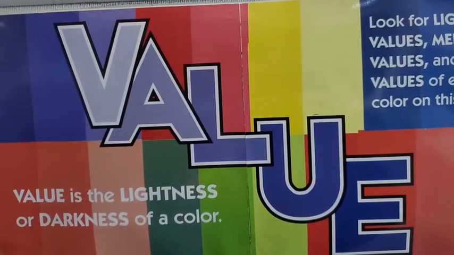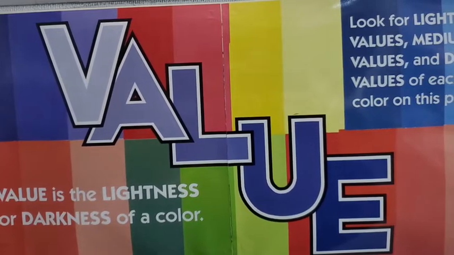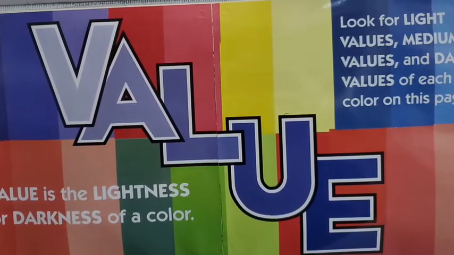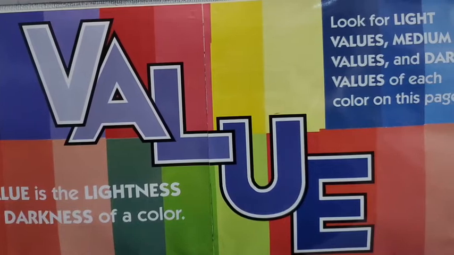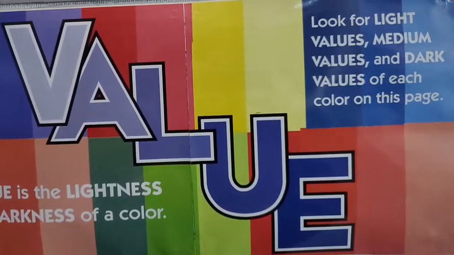Value. Value is the lightness or darkness of a color. There are light values, medium values, and dark values. You can add white or black to make different values in a color. In this tie-dyed shirt, you can see dark, medium, and light values of pink.